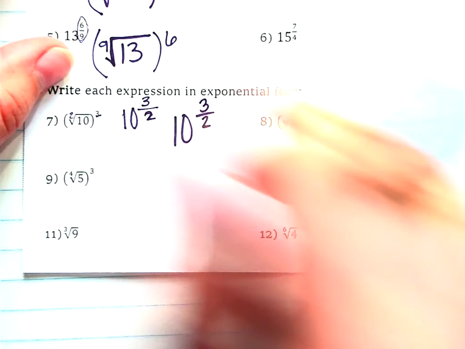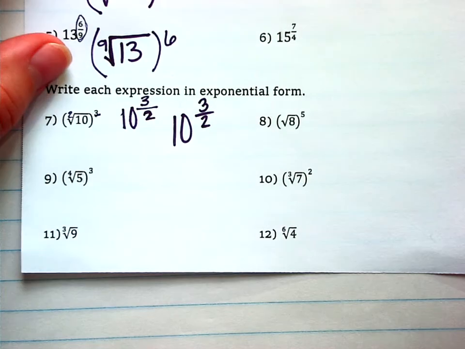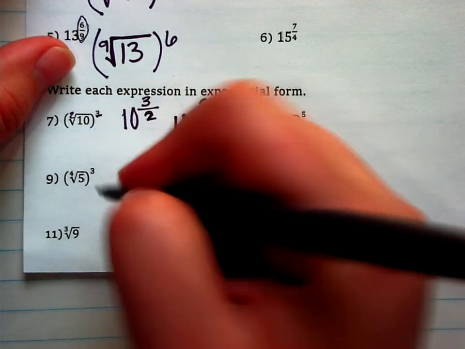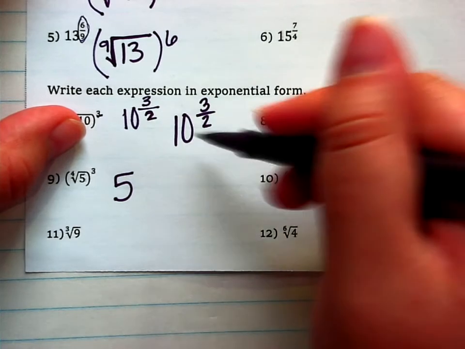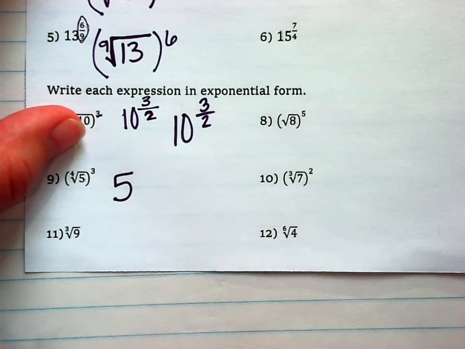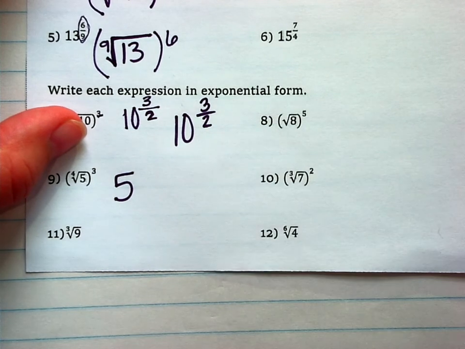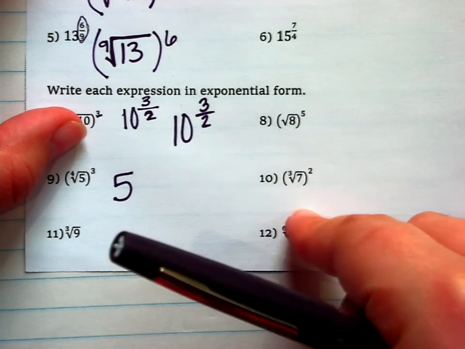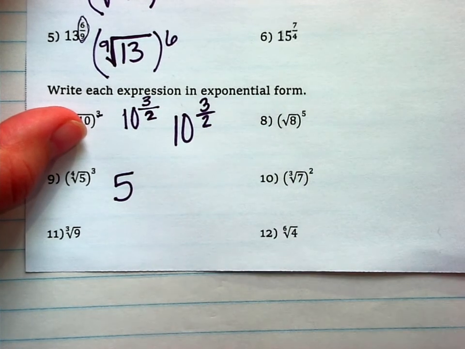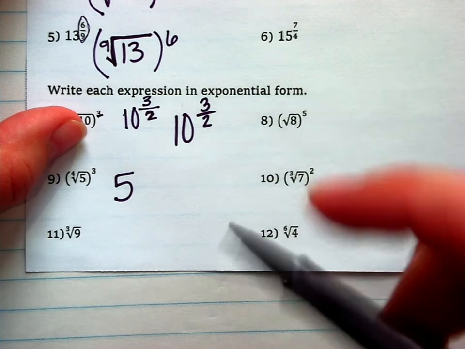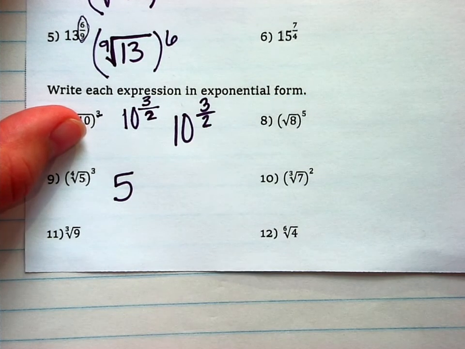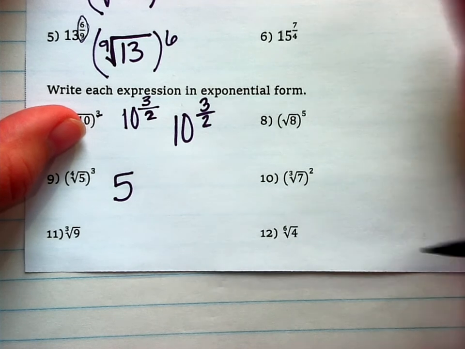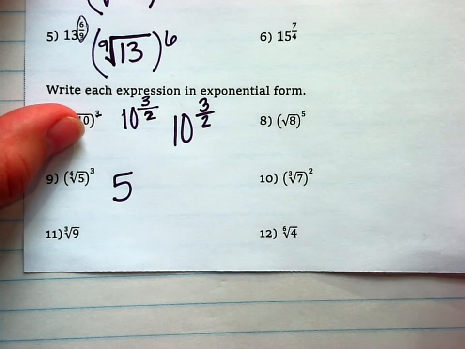Let me just fix my lighting. Okay. Alright, number 9. We're going to have 5. And that's it. These are just all the answers. We're just changing the format. You should not be grabbing a calculator and typing this in the calculator and giving me decimals. That is not what I want. I want you to practice converting from rational exponent to radical form and vice versa.